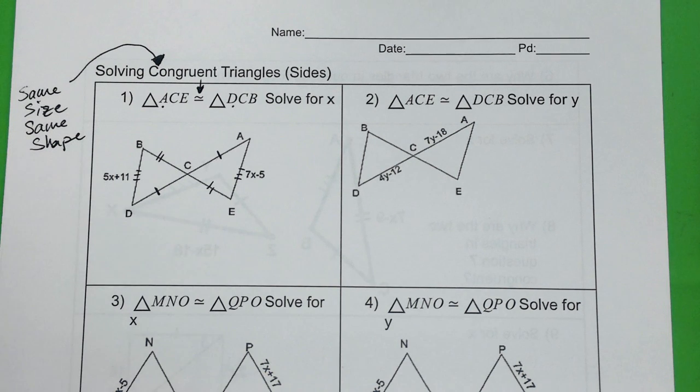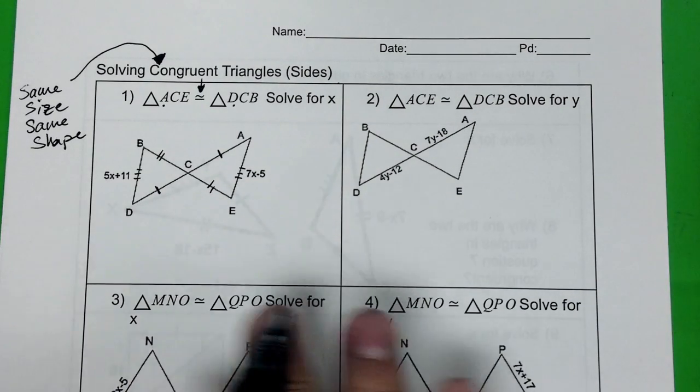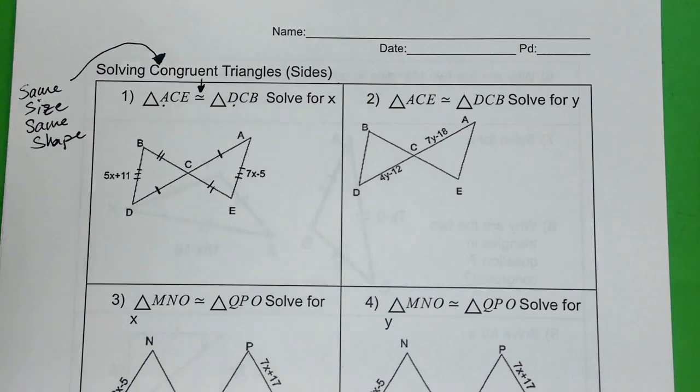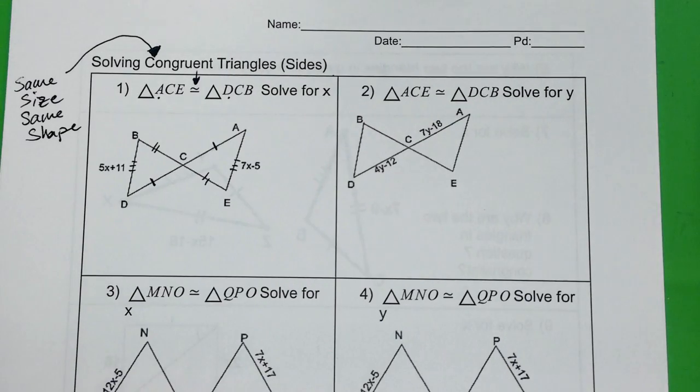So what we're going to do for this is, if it's the same size, then those segments are going to be equal in length. So if we're trying to solve for x using this picture, we are going to just set our expressions equal.